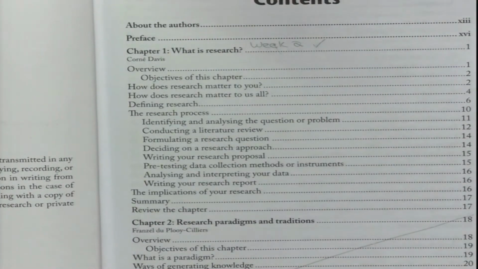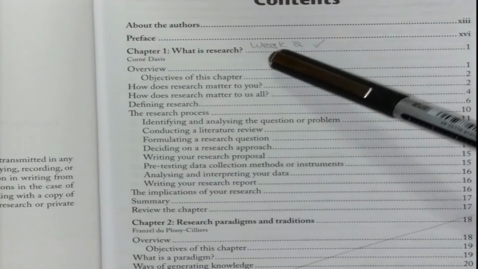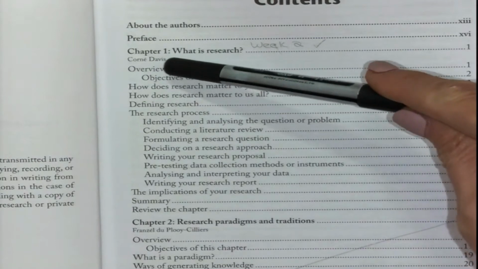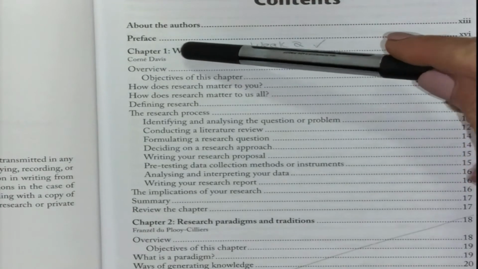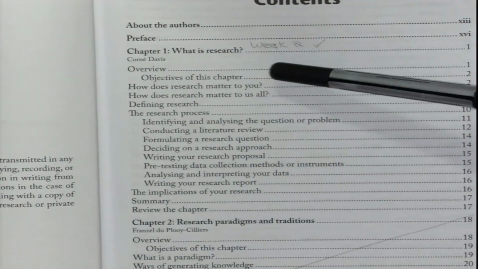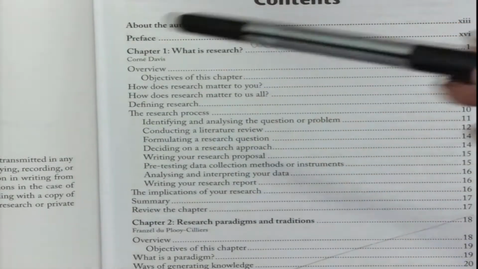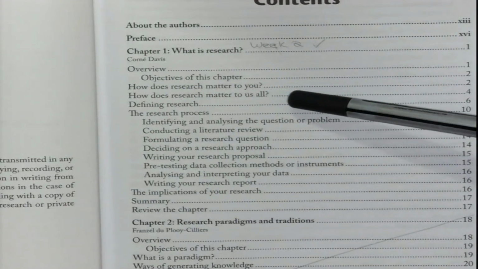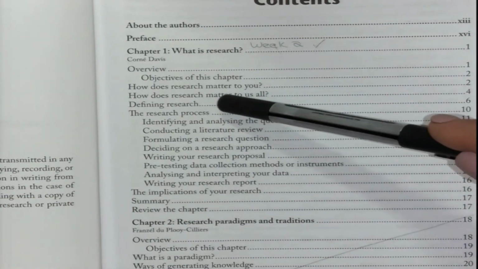Let us quickly look at this example in the textbook. We ask the question, what is research? And then it gives an overview or kind of like a definition. What is research or what is research not? Can you remember last week's lecture that I gave? And then they include here the objectives, but we don't use the objectives of the paragraph in our assignment, so ignore that one for now. But then I ask the question, how does research matter to you? And how does research matter to all of us? Can you see? It's first about you, then the rest of the population, then we define research.